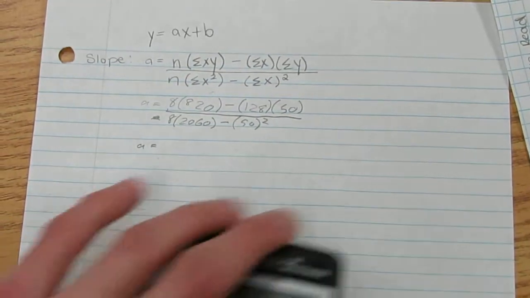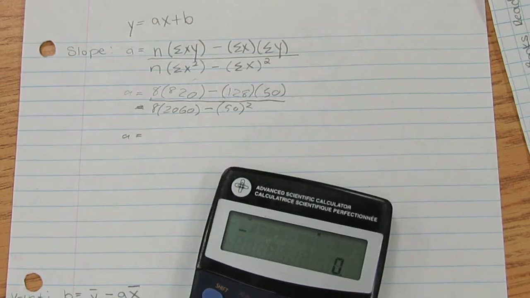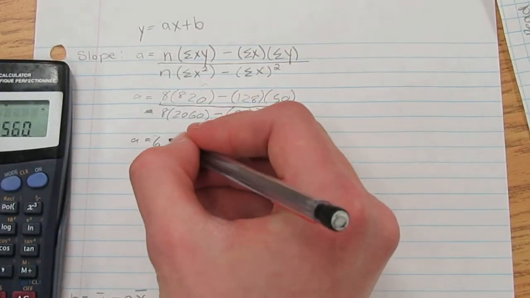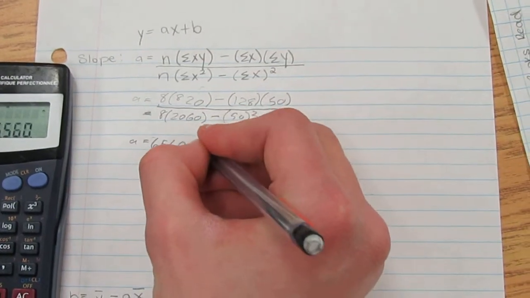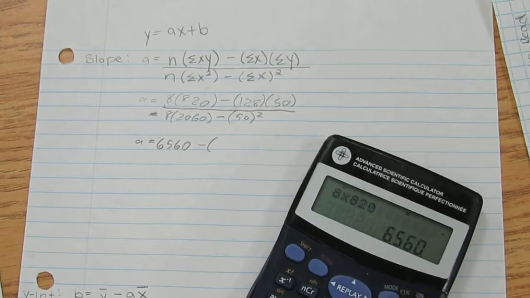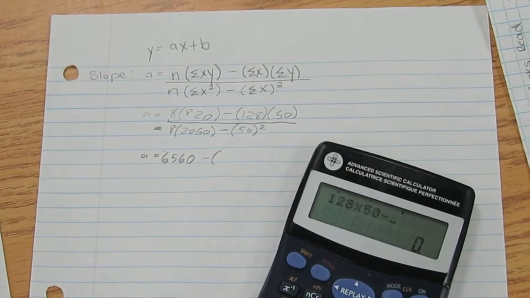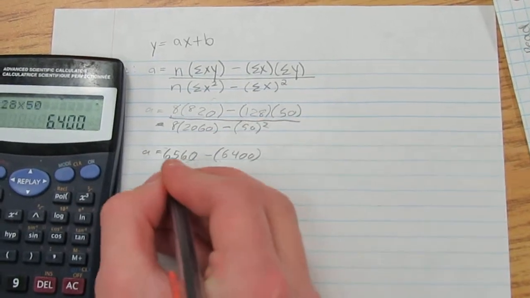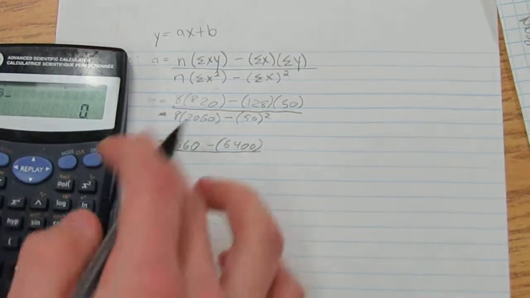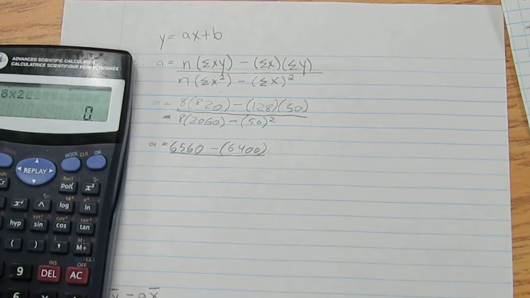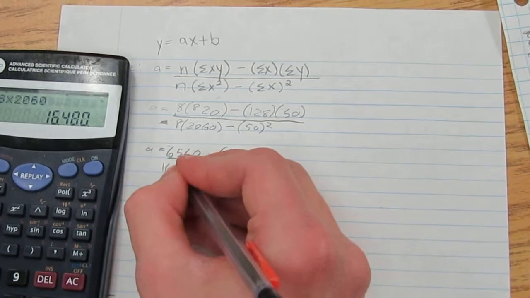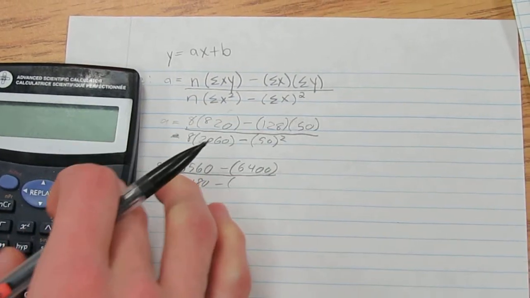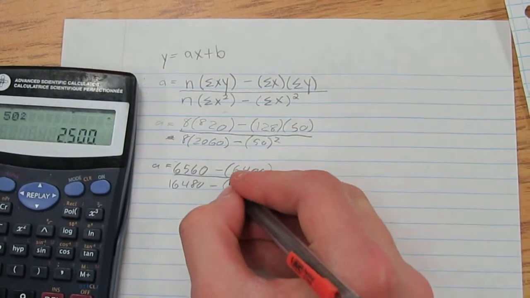So then you bring out your calculator and do some multiplication. You start from the front, so 8 times 820 is 6560, minus 128 times 50, sorry, 6400, divided by 8 times 2060, which is 16,480, subtracted by 50 squared, which is 2,500.